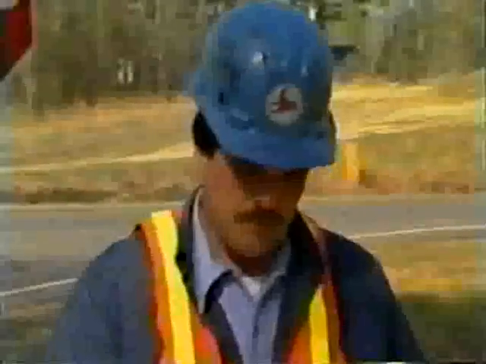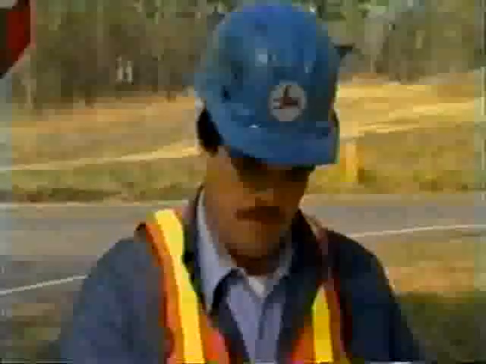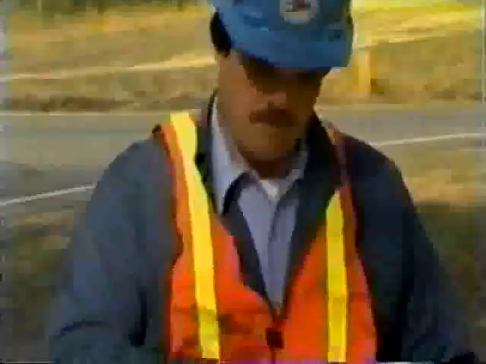Proper traffic control begins with a plan. The supervisor consults the MUTCD or other appropriate work zone traffic control standards to determine the proper traffic control needs for the given situation.